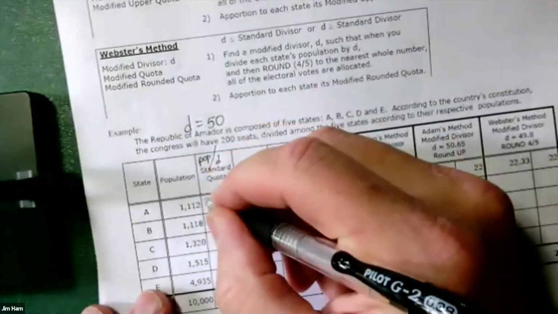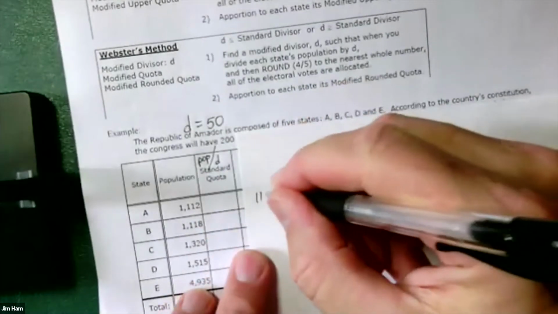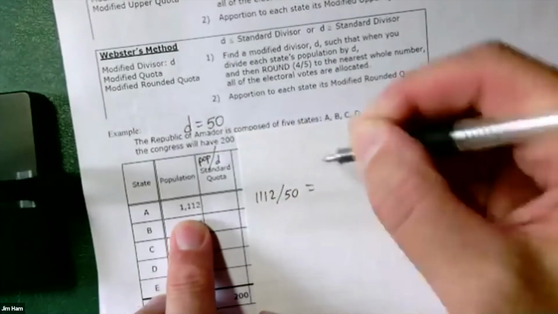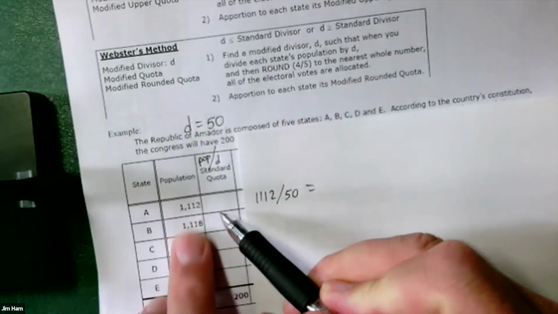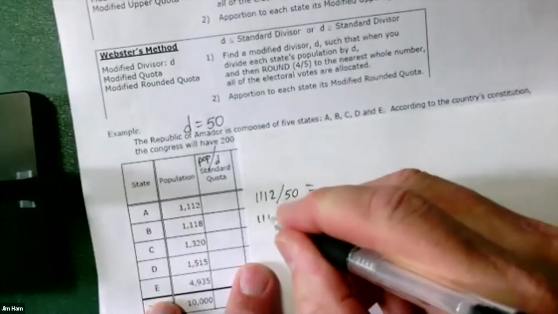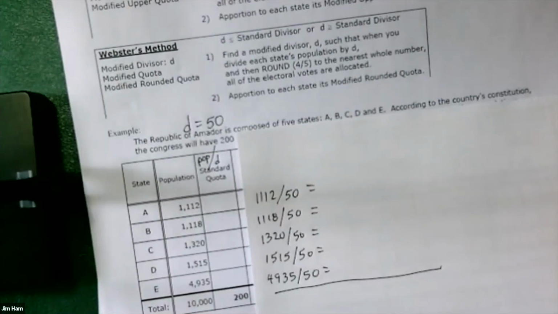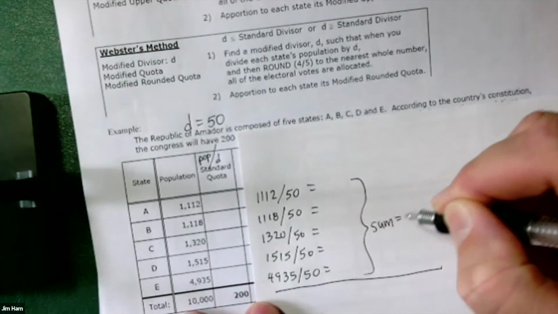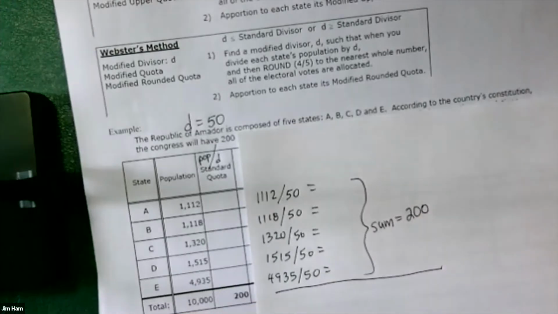So in this cell right here, you're going to put the population divided by 50, and that's going to give you the number you put here. And you'll do that for each one of the states. Now, what should happen when you do that is that when you sum all these together, the sum should equal the number of seats, 200.